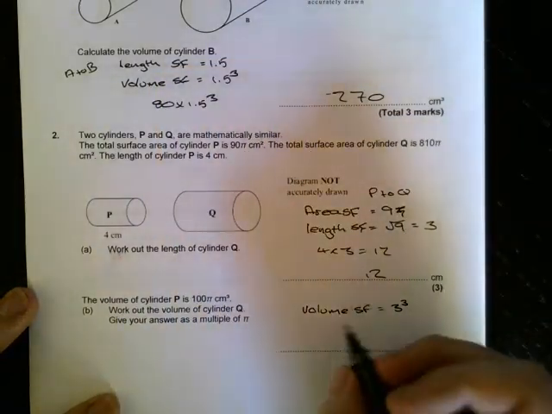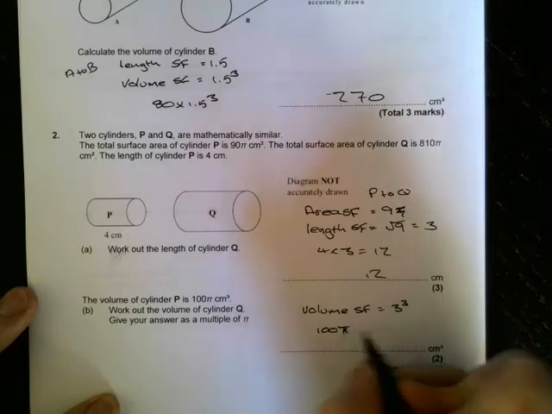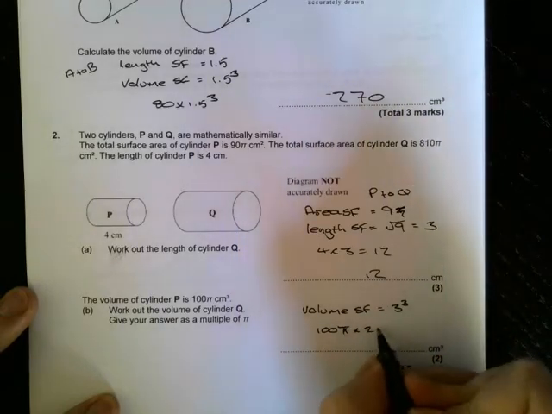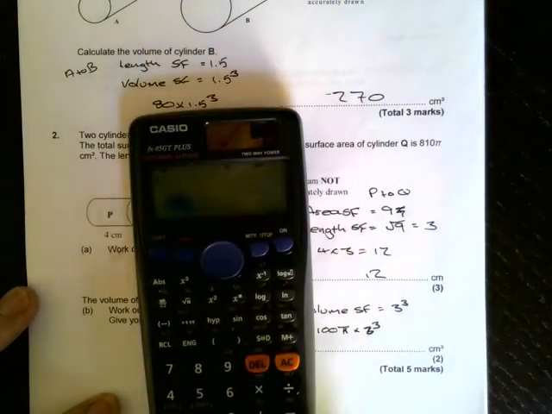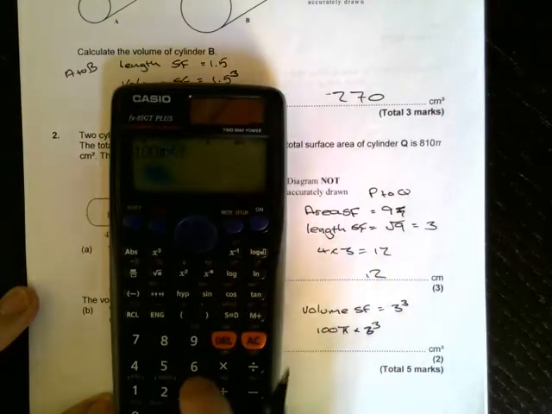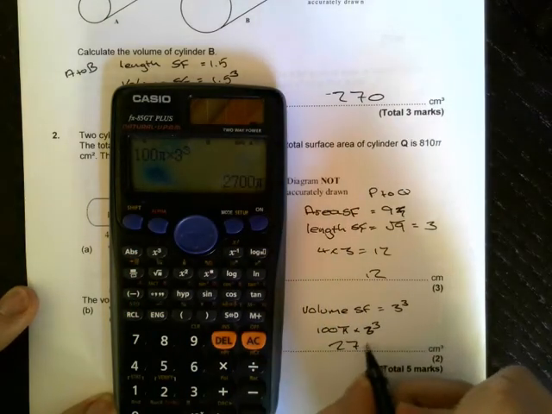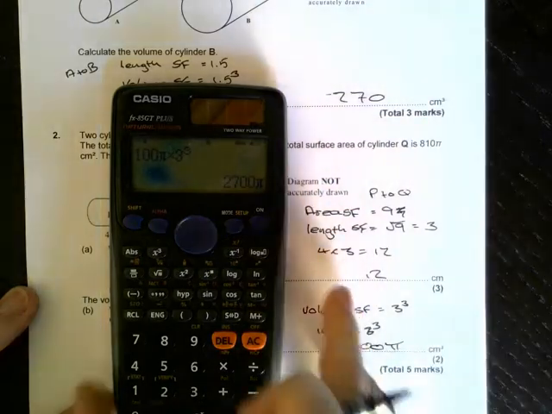So we do 100 pi times 3 cubed, which equals 2,700 pi.